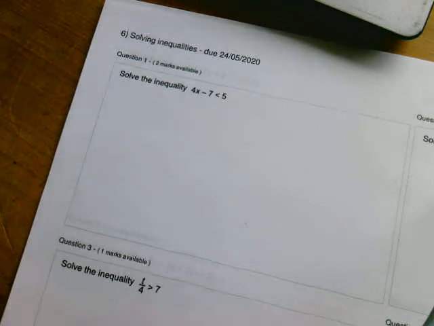Okay, I'm just going to really quickly talk through some solving inequalities questions from the Mathswatch task for this week. And I thought if I just go through a couple of the questions, that will hopefully help you with some of the more difficult ones that some of you are finding quite hard. So I'm just going to look at question 1 to begin with.